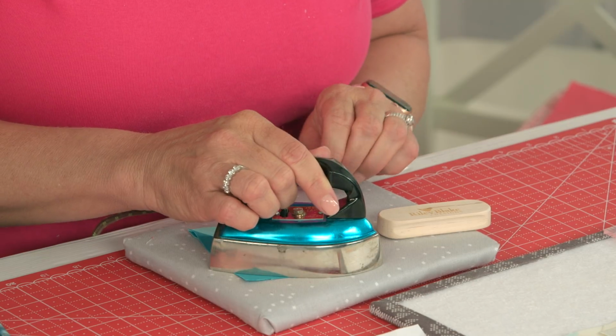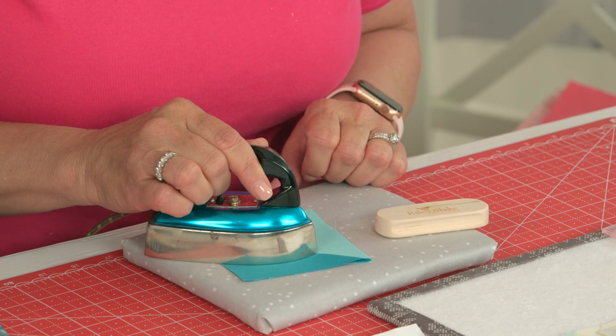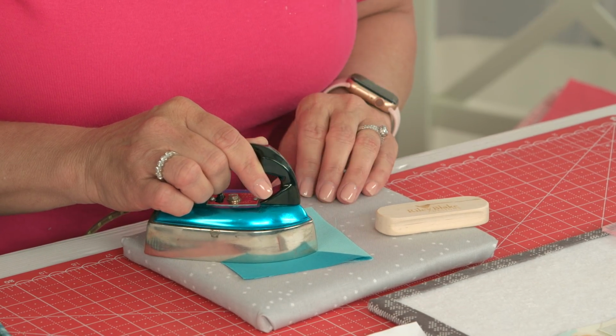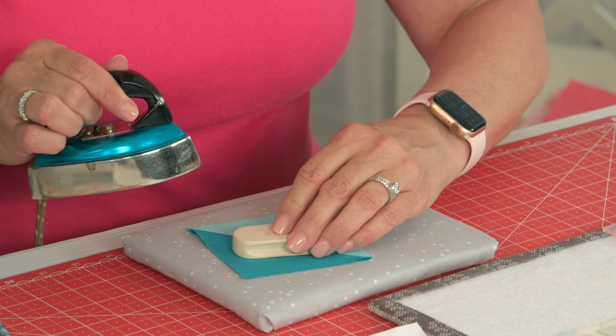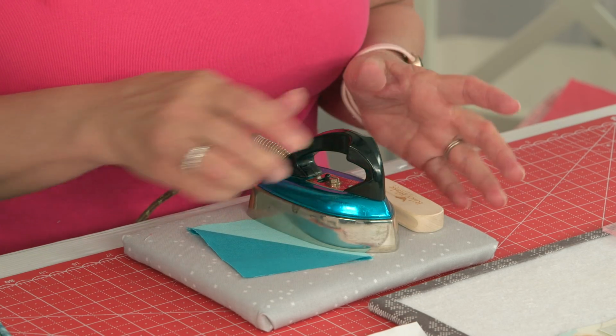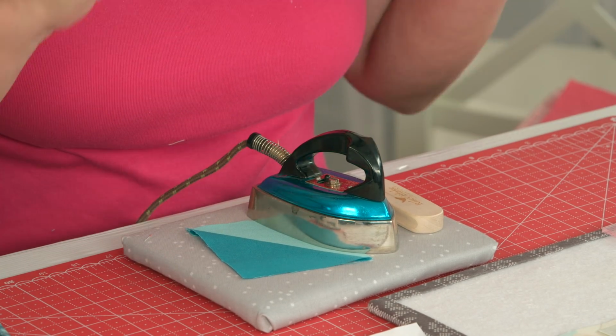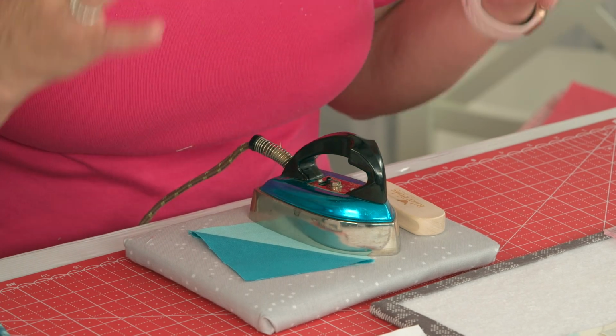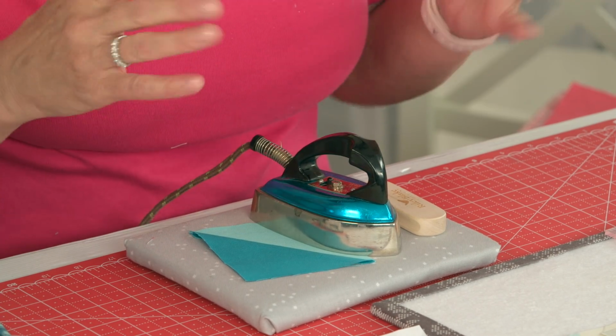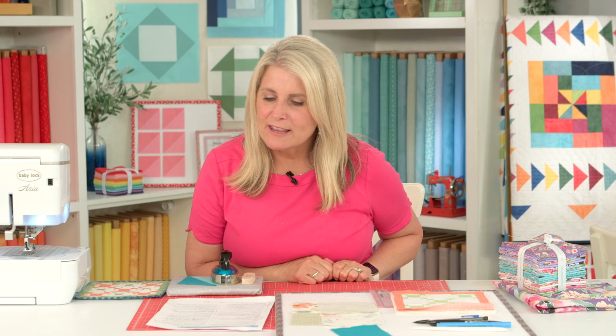You press one area, lift the iron, move it around. You don't want to distort your fabric at all. And I oftentimes follow up with my clapper. Again, pressing is an important part of quilting. You do one section at a time, and if you press as you go along, you'll have better quilt blocks. So that is pressing. So let's go to the next thing.